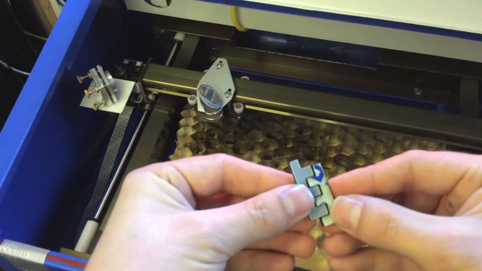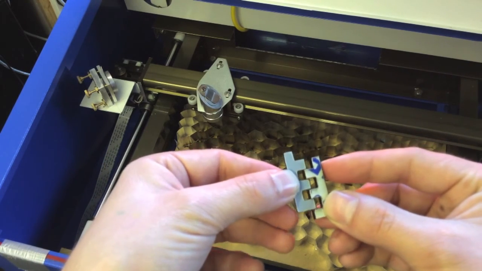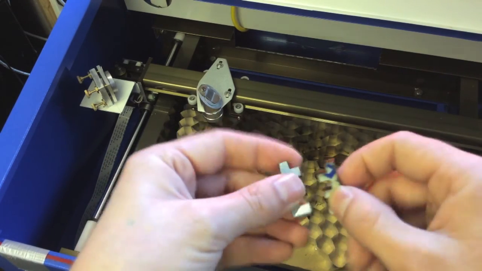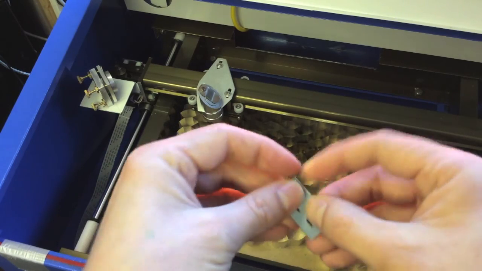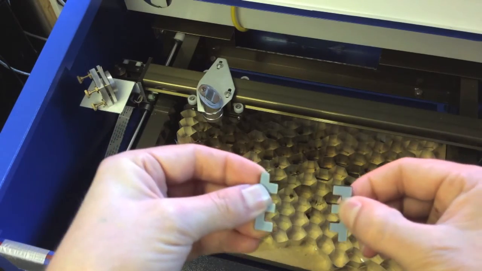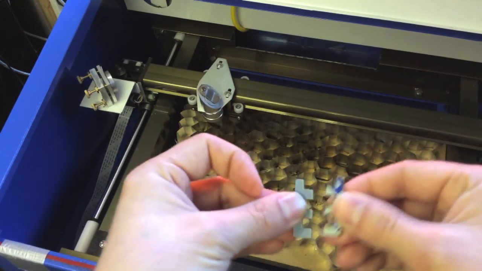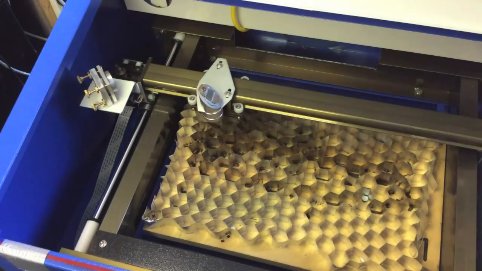Now at this point the cutting power was turned up too high. You can see the pieces fit together really well when you turn them back to back because of that V shape that the cuts develop, but then they're far too tight if you try to fit them together the same way around. Now to reduce the V shape I turned the beam power down.